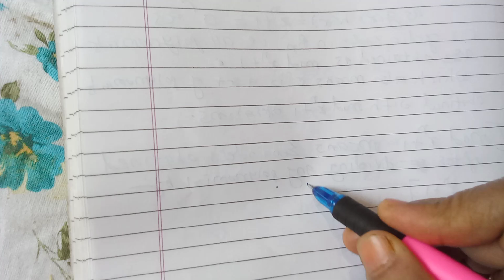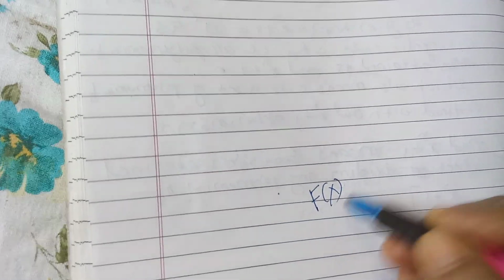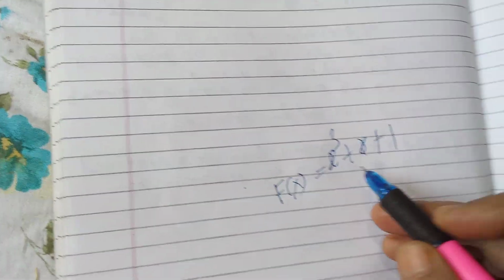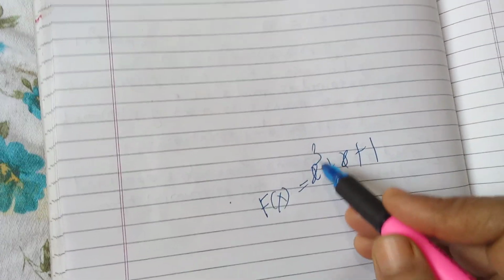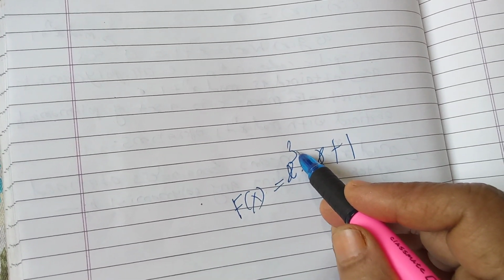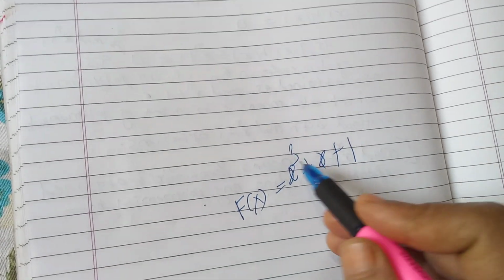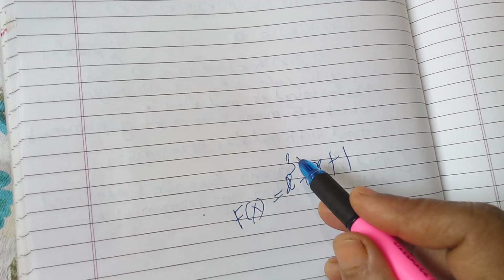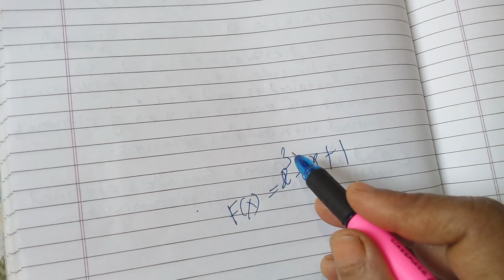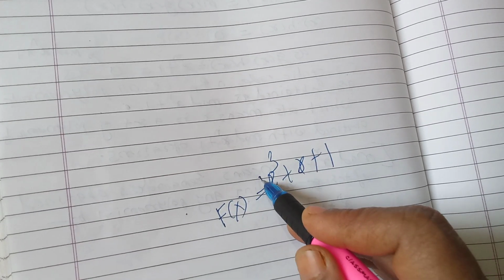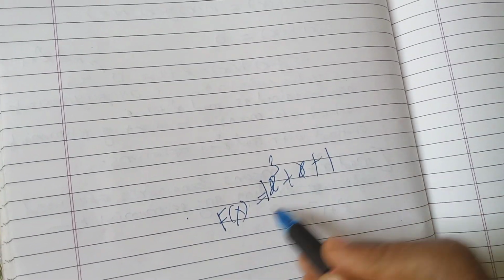So what does it mean? Suppose this is a polynomial f(x), any polynomial, for example x cube plus x plus 1. So what is monic? First I will explain. The highest power is 3 in this polynomial, which is also called the degree. So it becomes the leading term, and its coefficient is 1. So this is a monic polynomial.